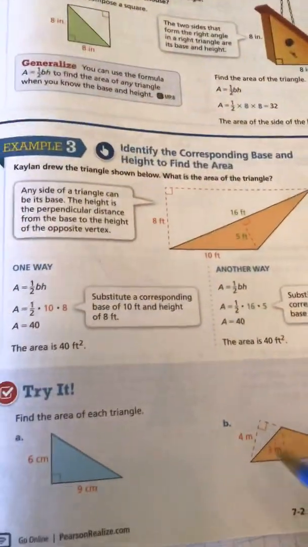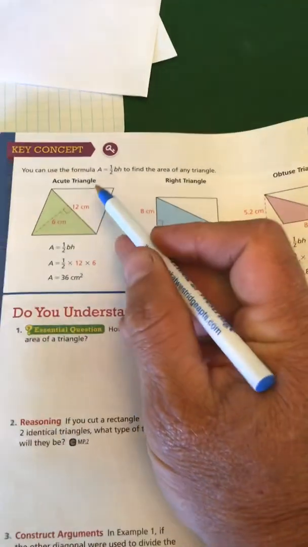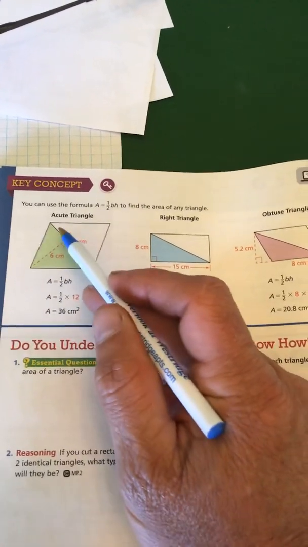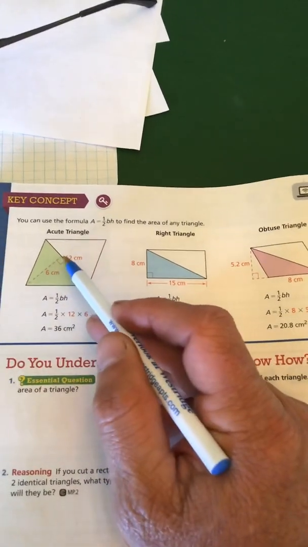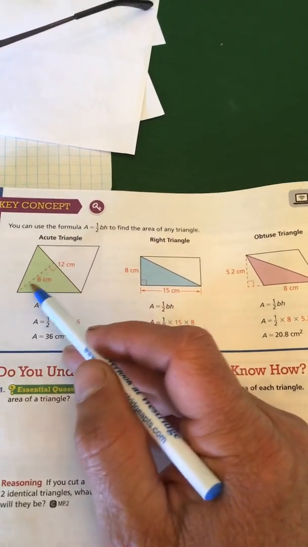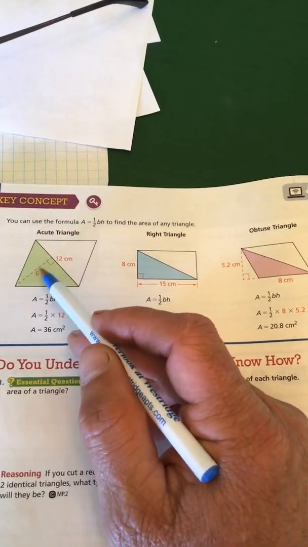And so here are other examples. On here they'll show you this. I like this page even better. So here, if it's an acute triangle, that means all the angles are less than 90. Here's your base and your height. The base doesn't have to be at the bottom. The base is just perpendicular to the height.